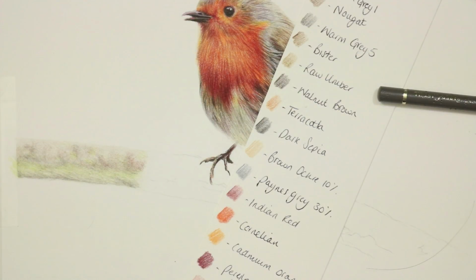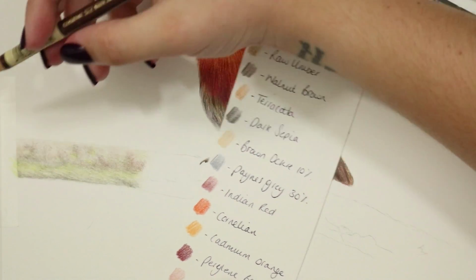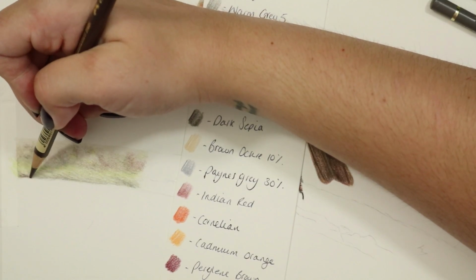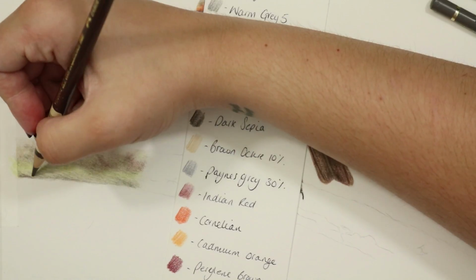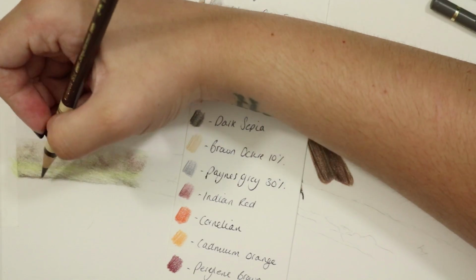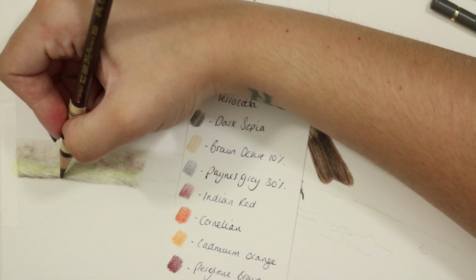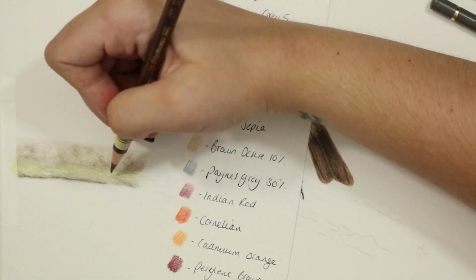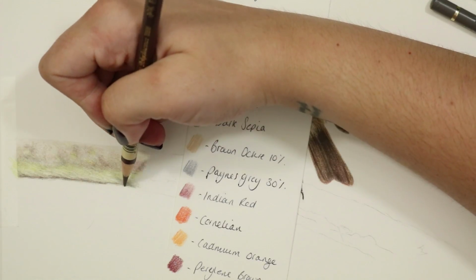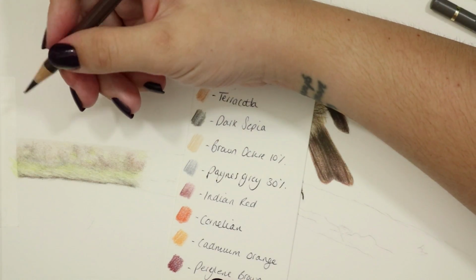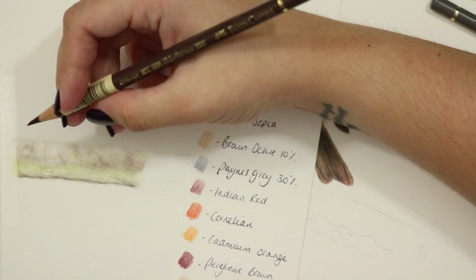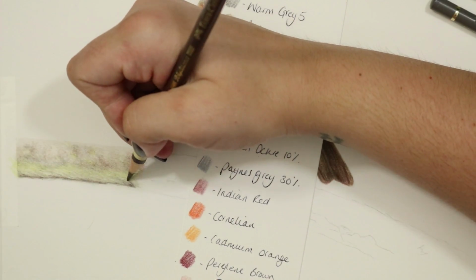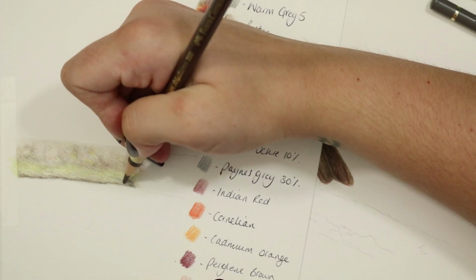So on the very underneath, I'm going to go through with that walnut brown. Really darken this up, especially along the very bottom edge, along that very bottom line. And then we're just going to blend the brown like we've done, the same sort of texture here, just going to blend that through the green.